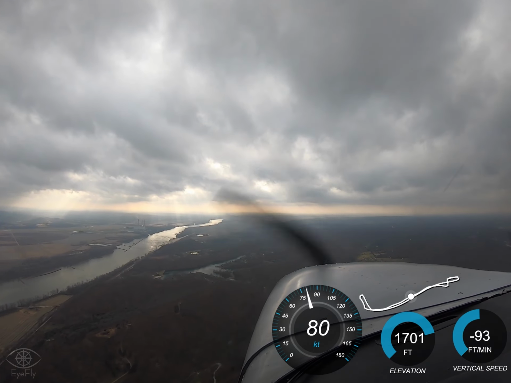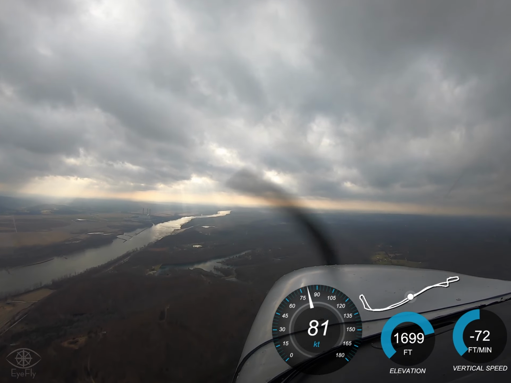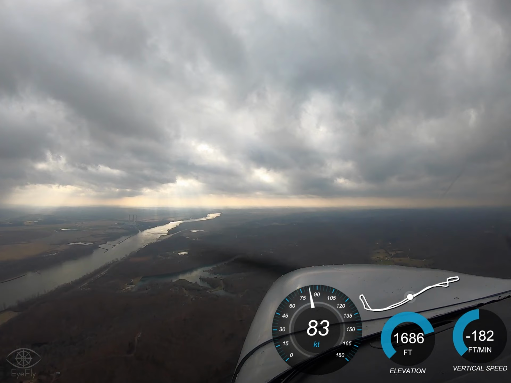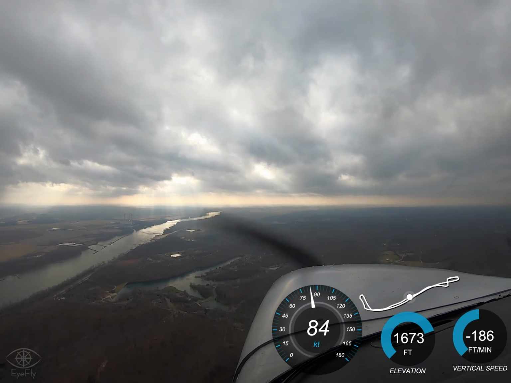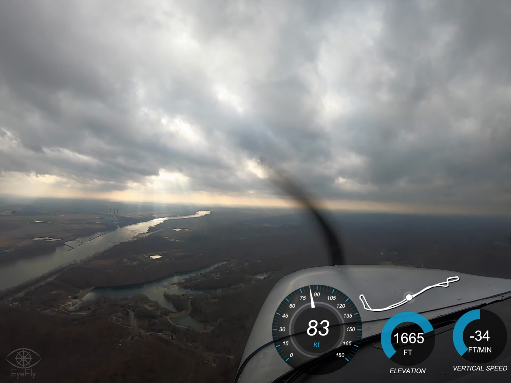Washington Regional Airport, automated weather observation, 2019 Zulu. Wind 220 at 10 knots.